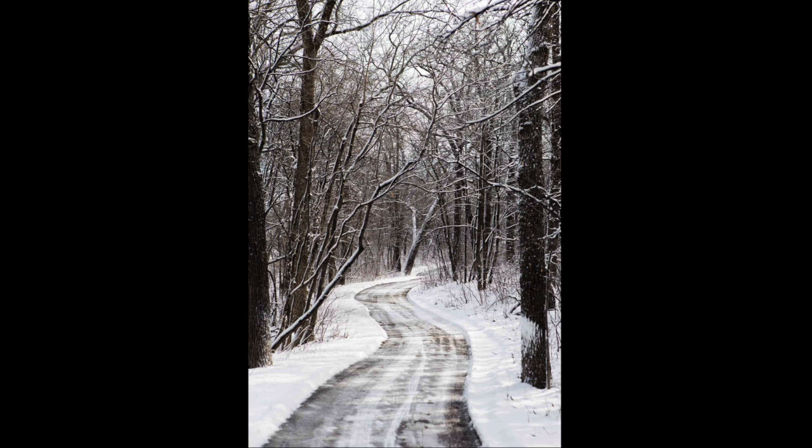So this is an example of a bit of a curved line. We have the path that kind of goes one way and then the next way, and it goes all the way through the frame, all the way through the photo. We can take a look at where this leading line is going.